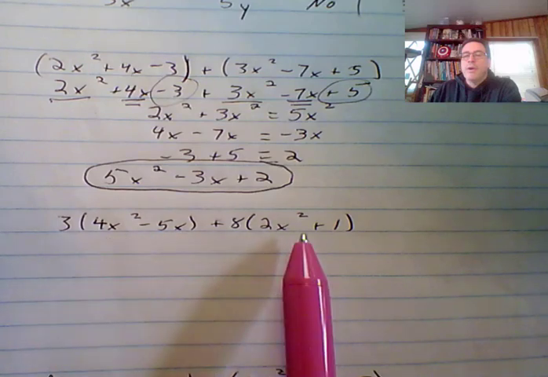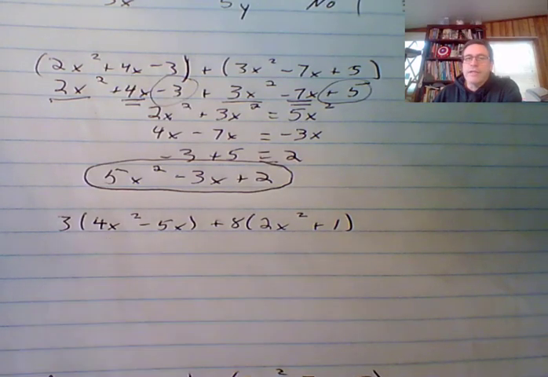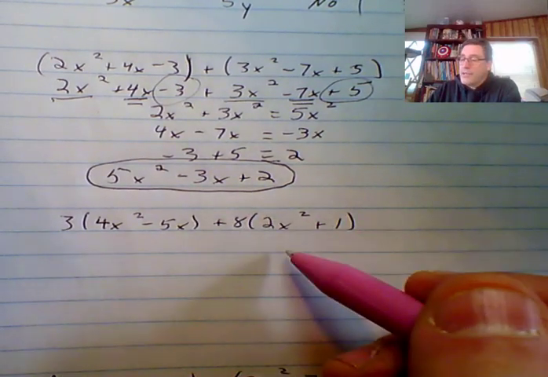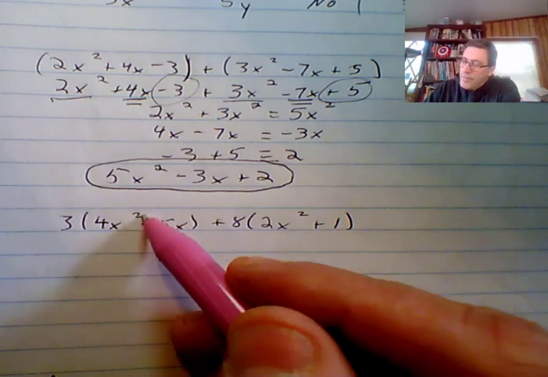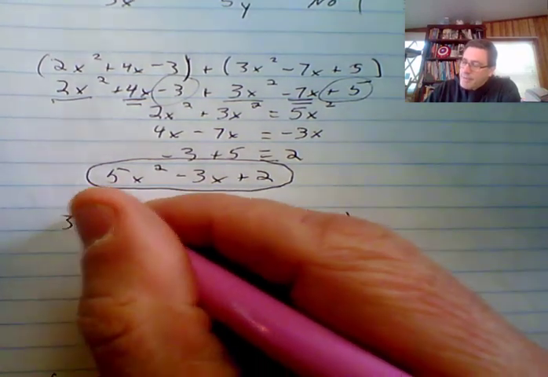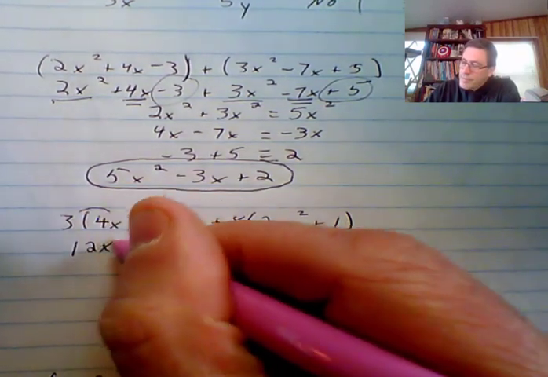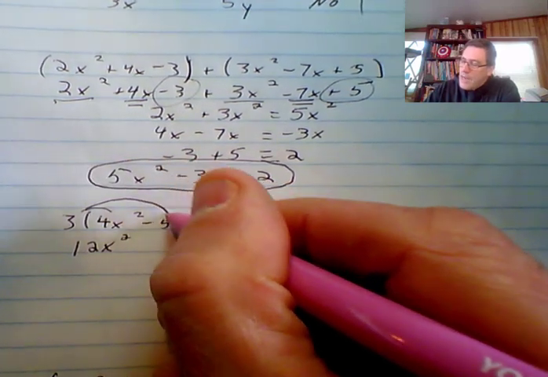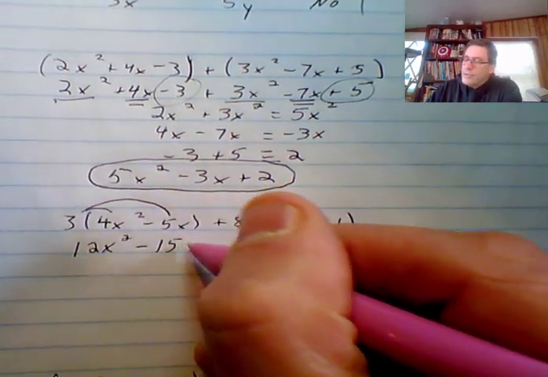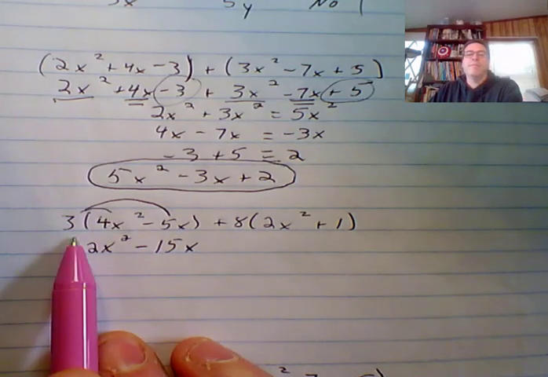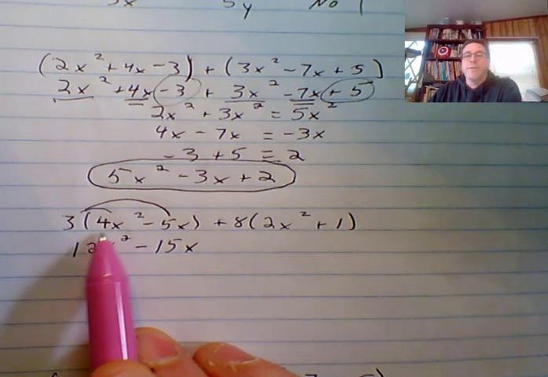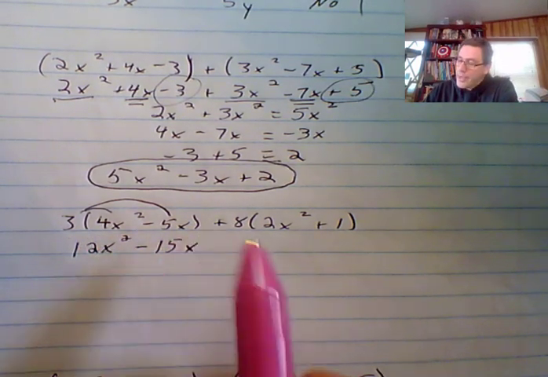Same thing with 2x squared and 1. Can't add those. They're not like terms. There aren't any exponents to evaluate, like I can't do any more than I have already done here. So I'm going to go on to multiplying. And you notice I don't need like things to multiply. Like 3 can be multiplied by 4x squared or by minus 5x, and that's totally okay.